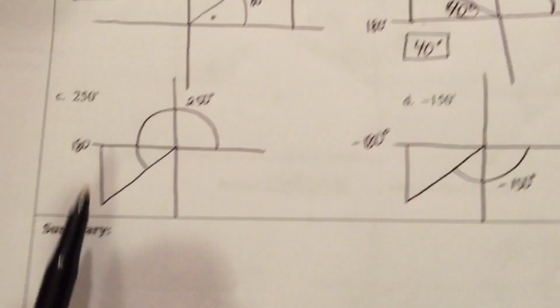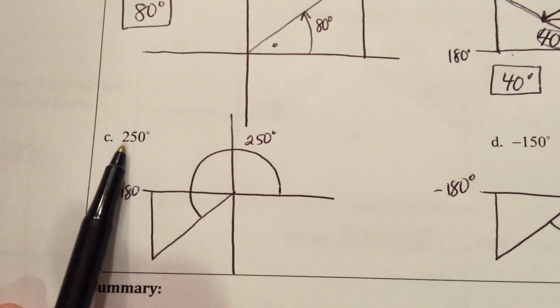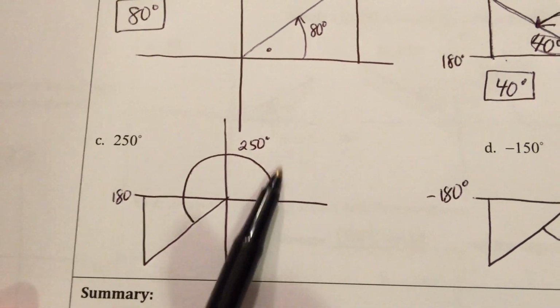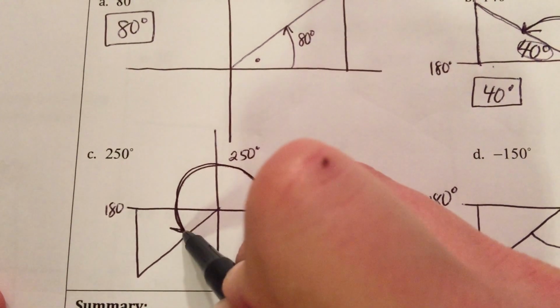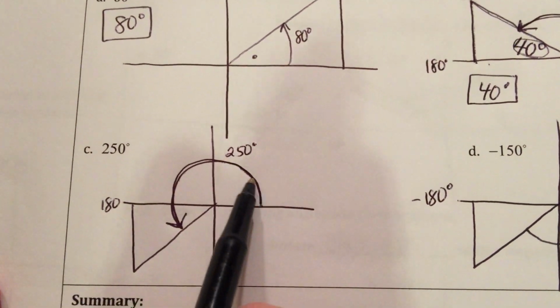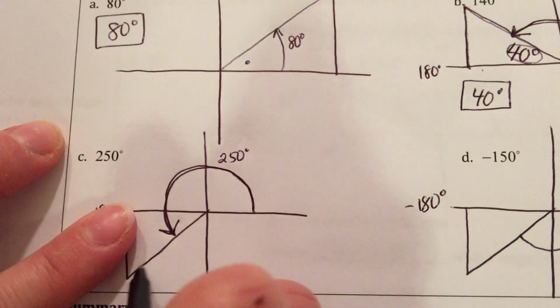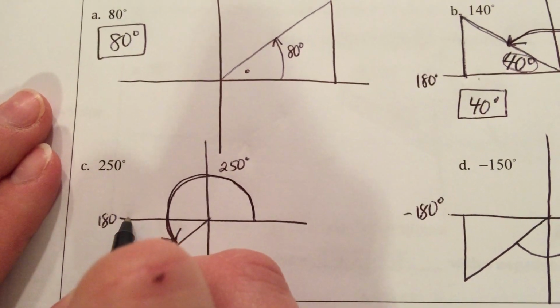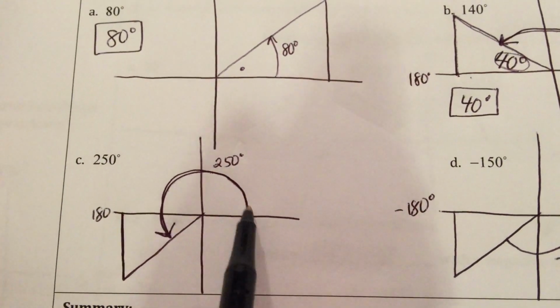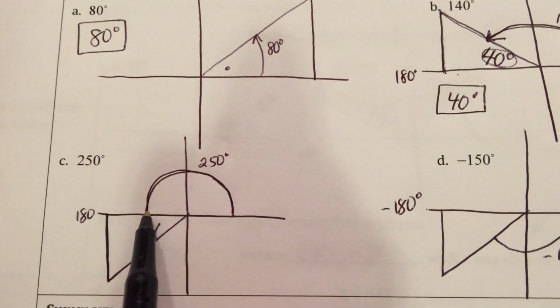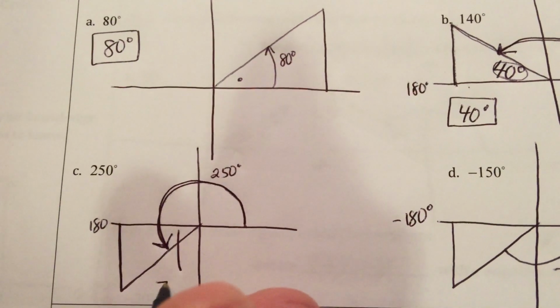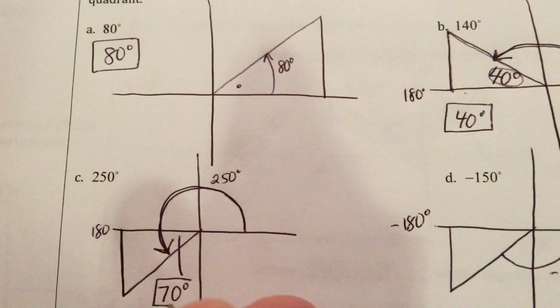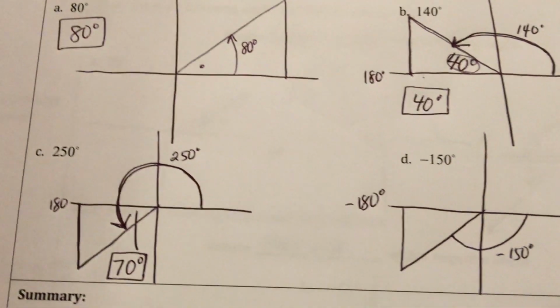If I go to C down here, 250 degrees, I want to find the reference angle, and I'm also going to rotate 250. So 250 goes to this terminal side, and then what I need to do is connect up to make part of the bow tie. From here to here is 180. I need to go 70 more to get to 250. So my angle is 70 degrees right there.